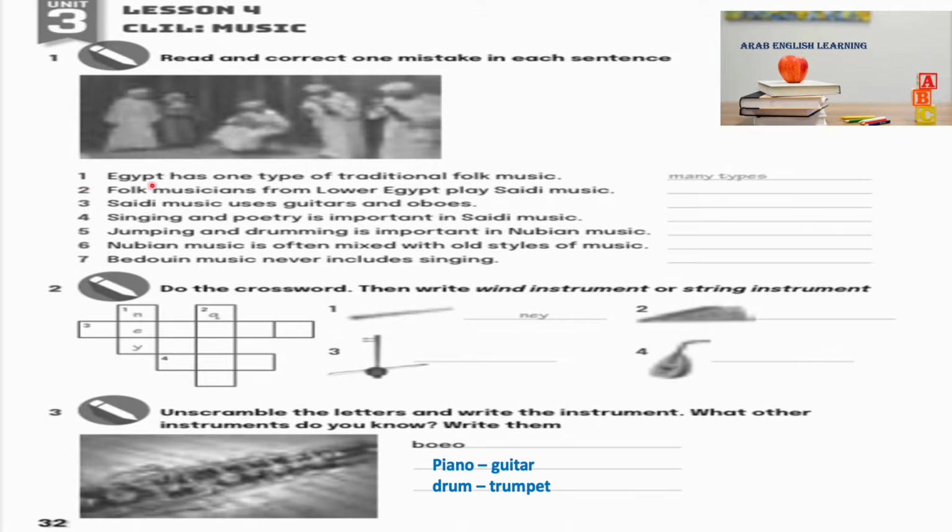So number 1, Egypt has one type of traditional folk music. One type is wrong. The mistake here is one type. We have many types of traditional folk music. 2, folk musicians from Lower Egypt play Saidi music. It's not Lower Egypt, it's Upper Egypt.